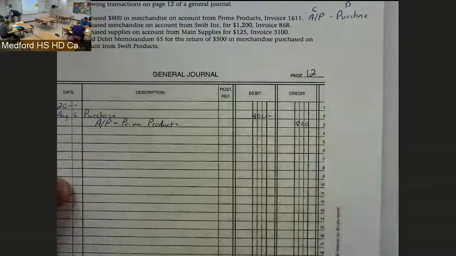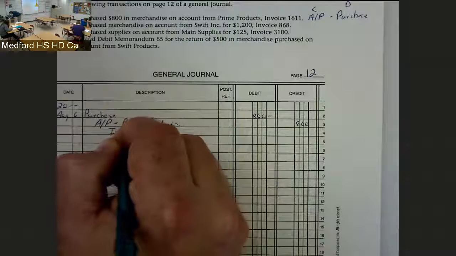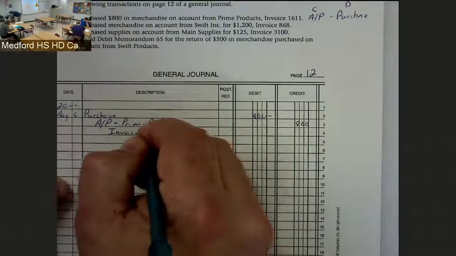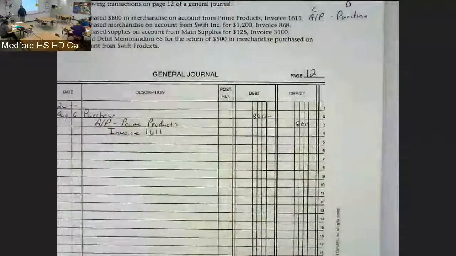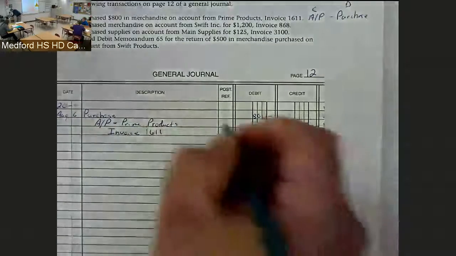For $800. Is there no subsidiary account for liabilities? There is. You beat me to the punch. The source document is invoice 1611. Yes, accounts payable has a subsidiary account. So what does that mean for you?